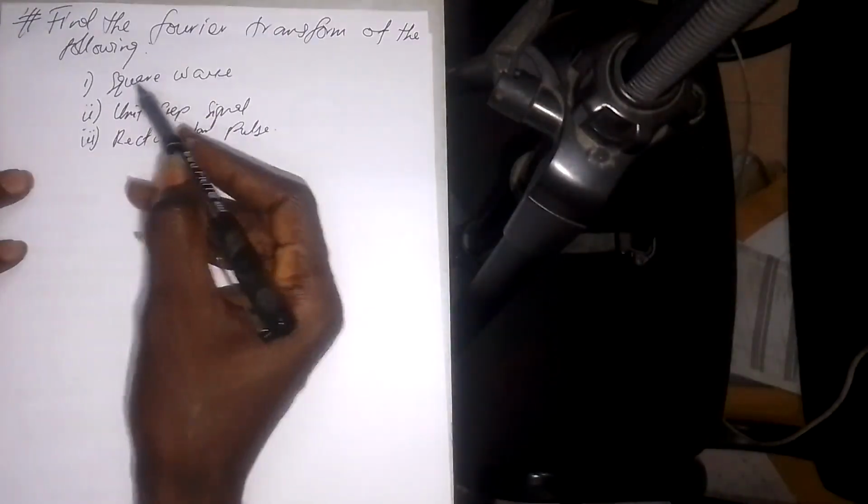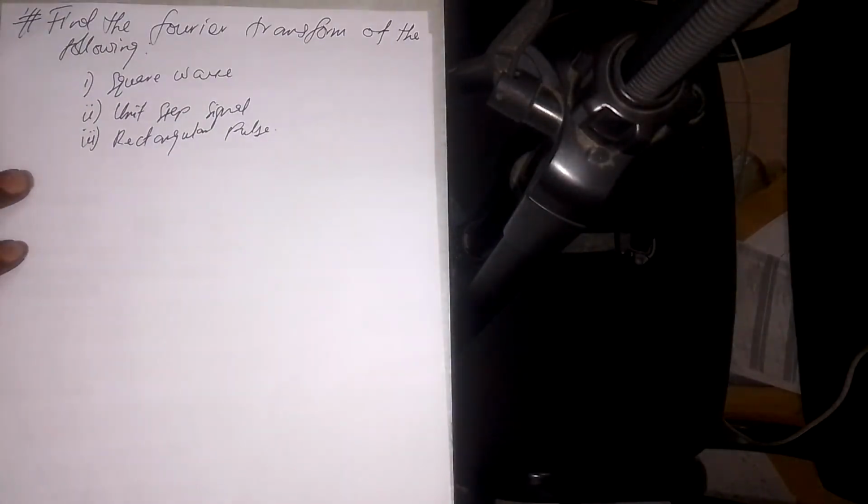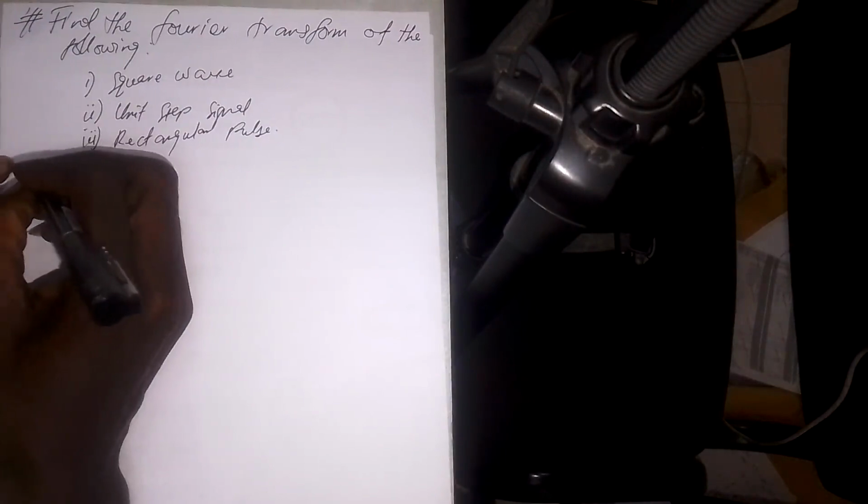Hello, Dr. Bans here. So let's look at the Fourier transform of these standard signals. I call them standard signals because the square wave is always standard, the unit step signal is standard, and the rectangular pulse is also standard. Okay, so they are standard signals. So let's see about the first one.